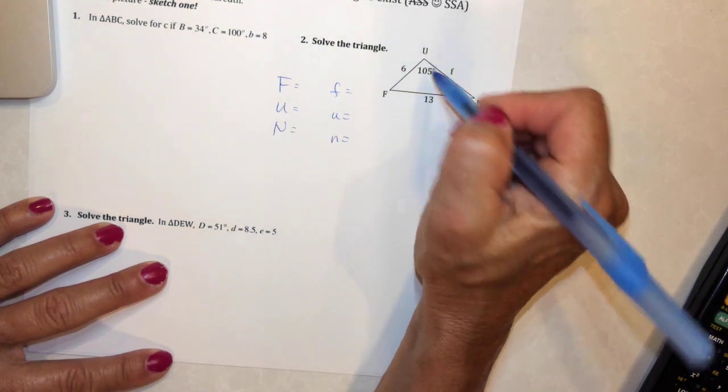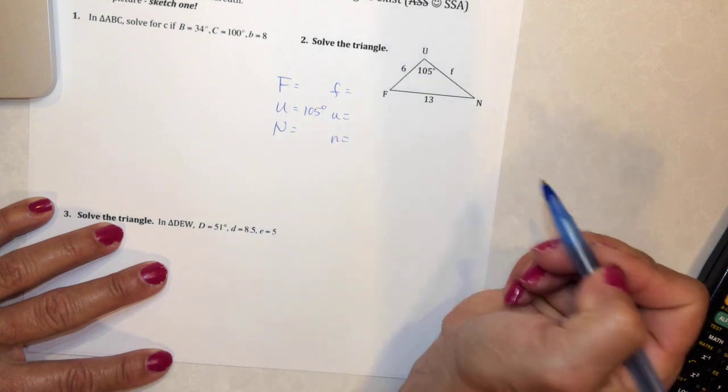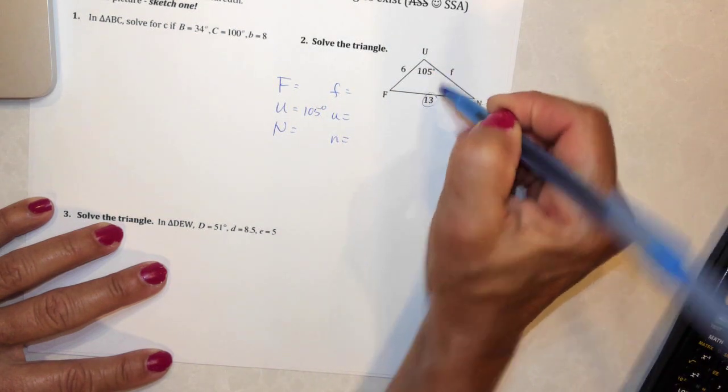So this is angle U. Angle U is 105 degrees. The side across from it would have to be side U.